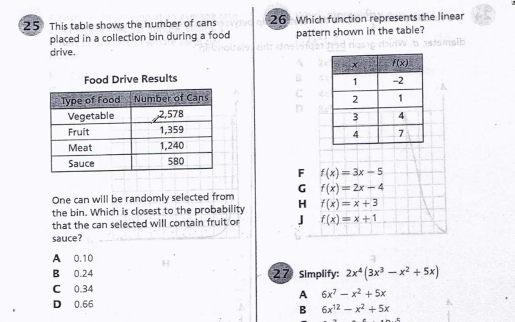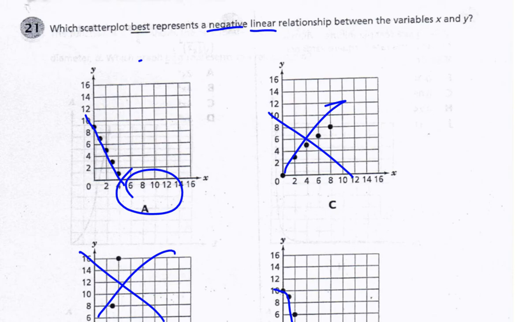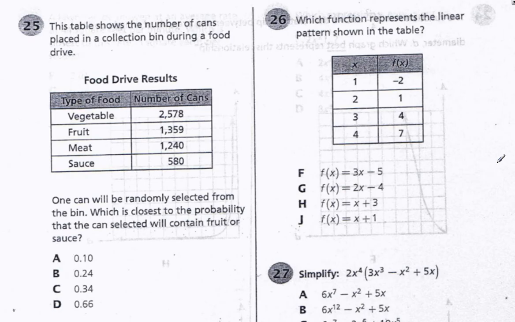Okay. Well, did I miss a bunch of questions? 21, 25, 20. Oh well. Hopefully those weren't questions.